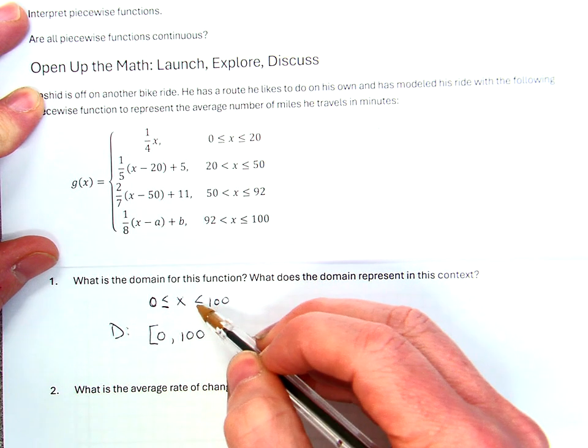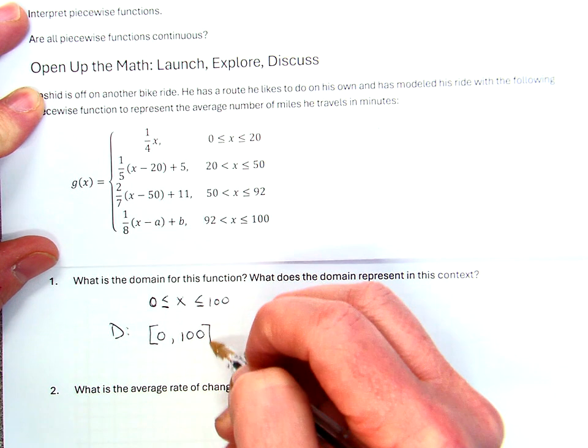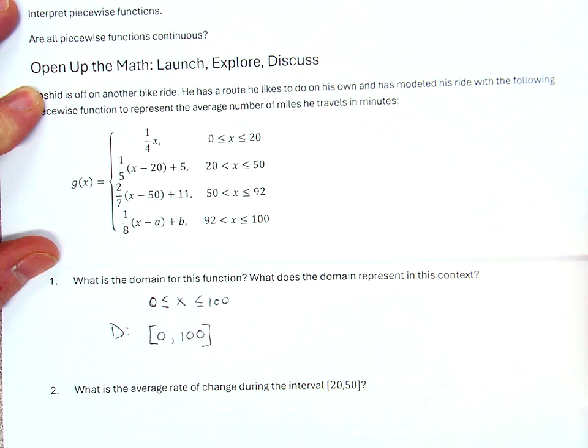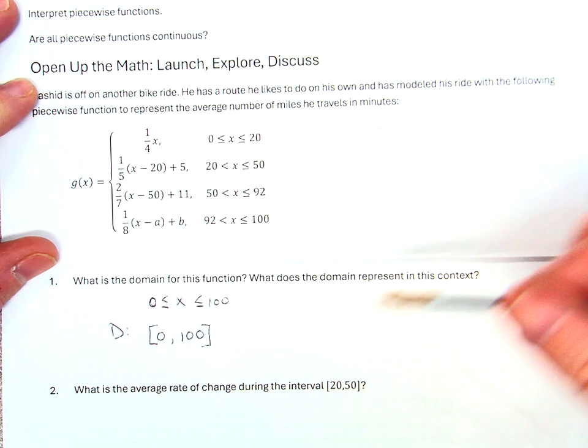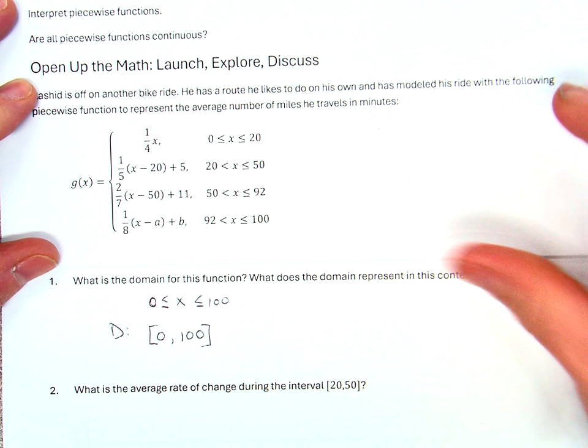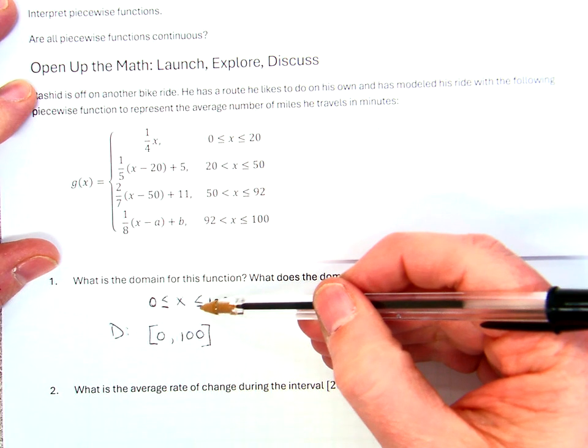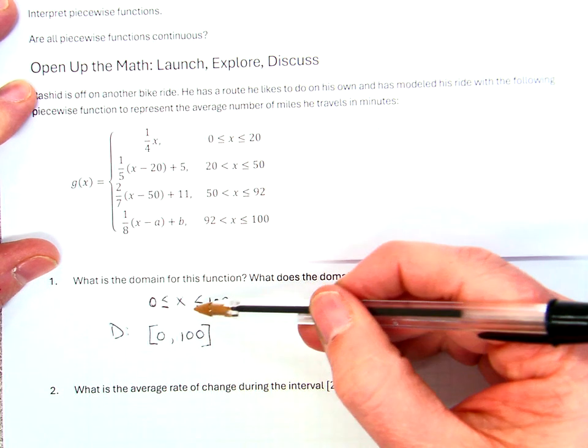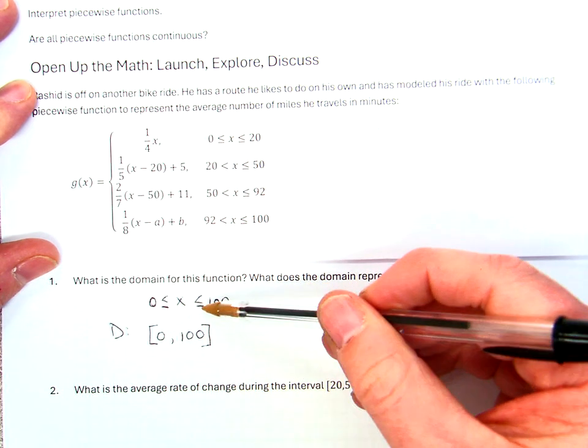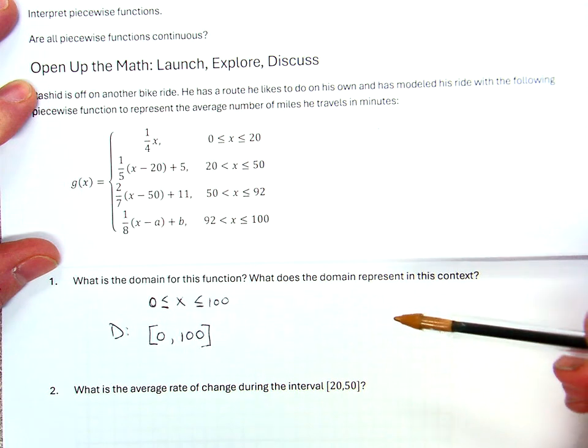On 100, or equal to means that we can include 100 as well. So as an interval, we would write from 0 to 100, both brackets. Remember, there could be a bracket on one side and a parenthesis on another. So since they're both equal to, both sides will be brackets.